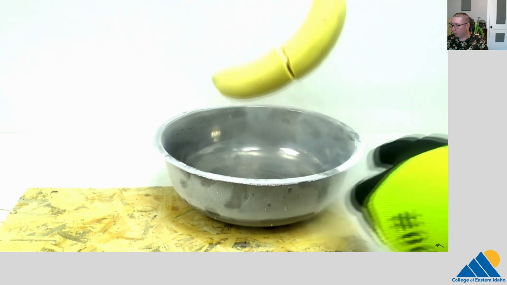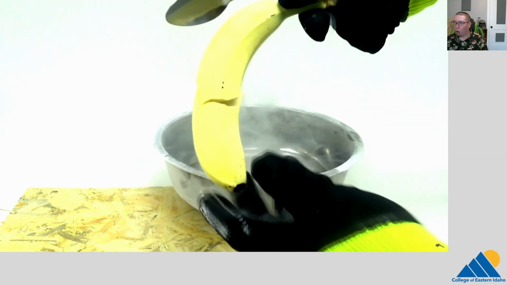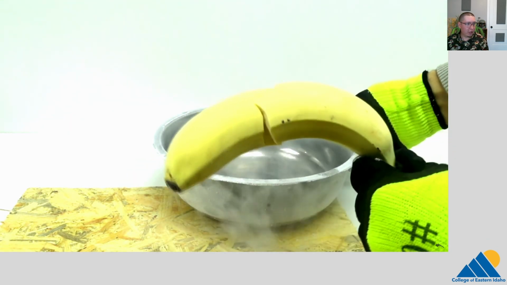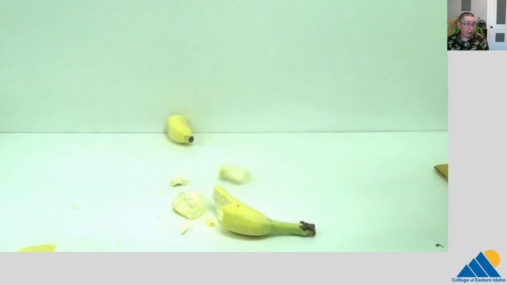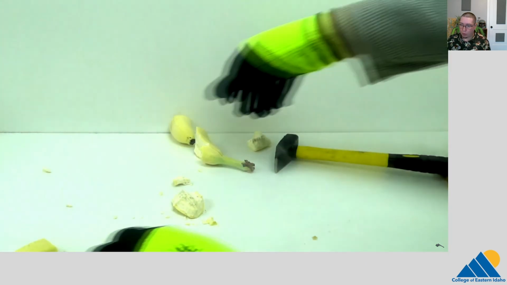We're going to take that banana, and you can already see something is happening to it, but we have to test our hypothesis here. So we take a hammer, and it shatters after we put it in the liquid nitrogen.